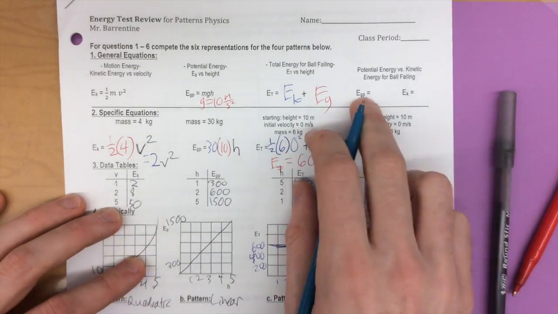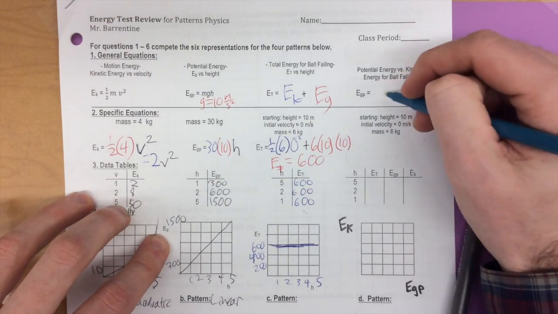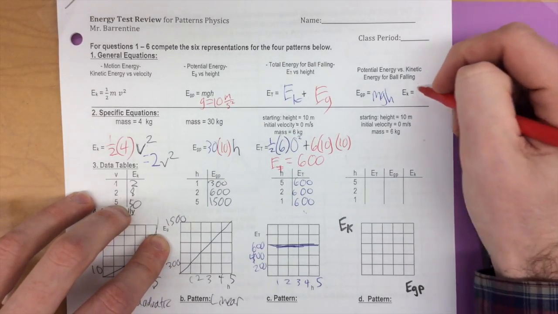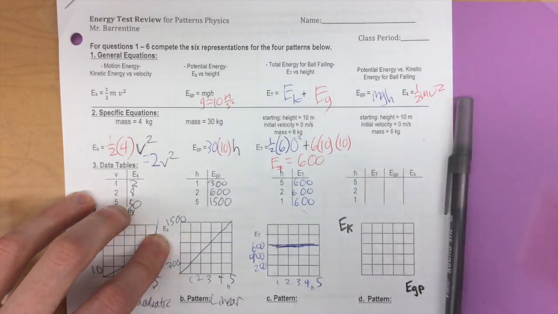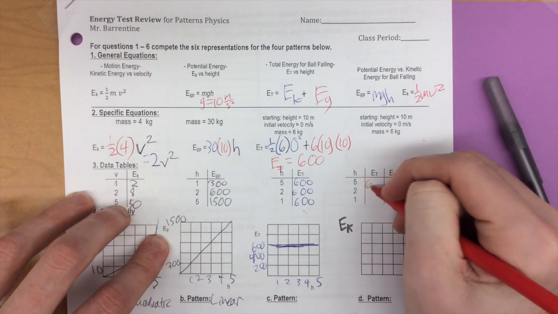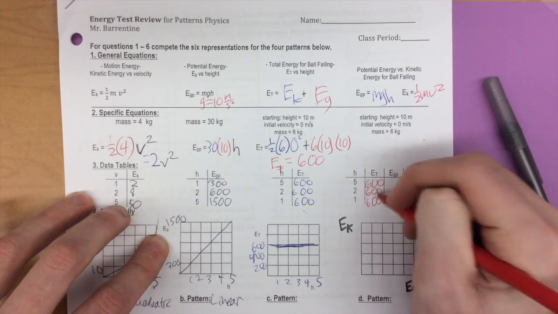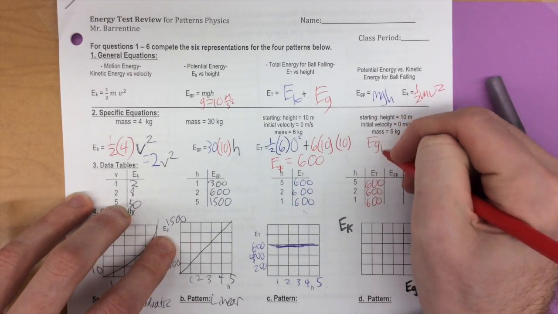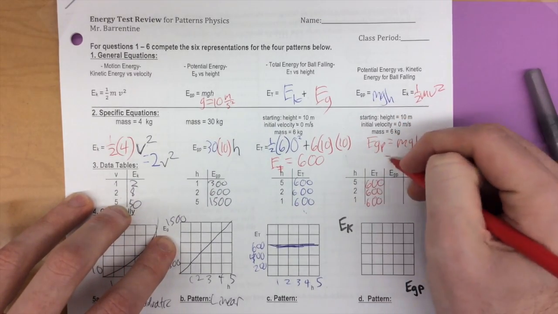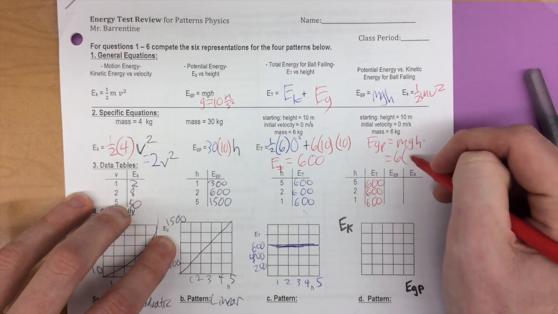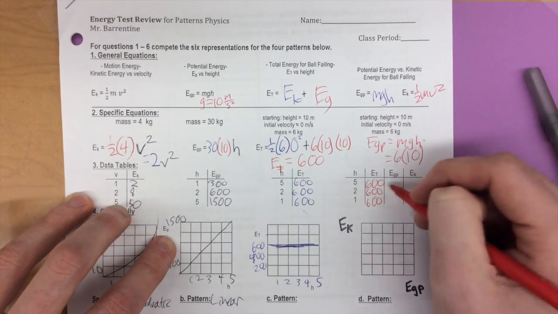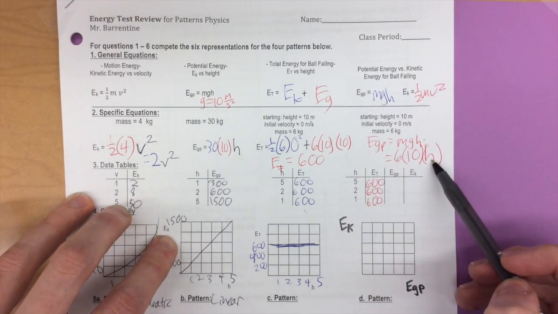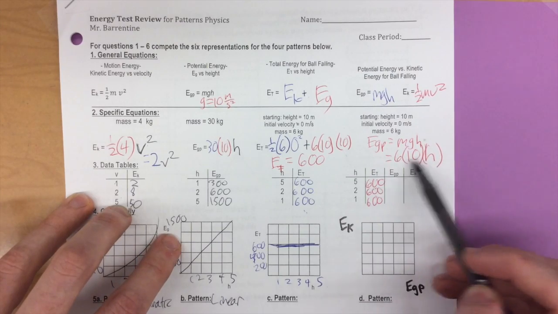Same situation. EGP is specifically Mgh. EK is specifically 1/2 mv squared. So we take these totals and we enter them in here, and we know that that's got to be the total. We can solve for the EGP each time. EGP equals Mgh. So mass of 6, G of always 10, and then we've got these different H's. So the H's now, we are going to get different values. So we put 5 in here, we get 300.